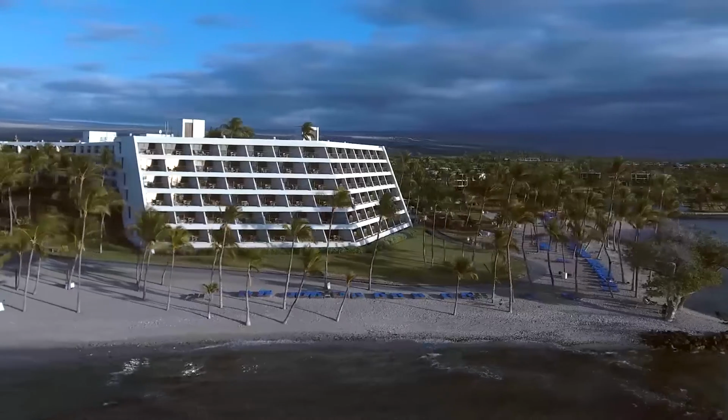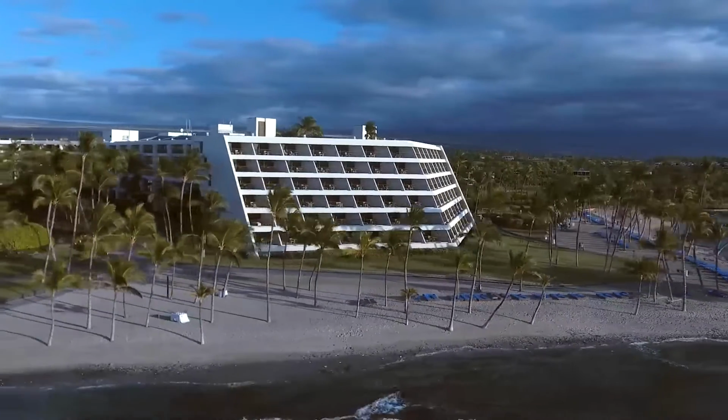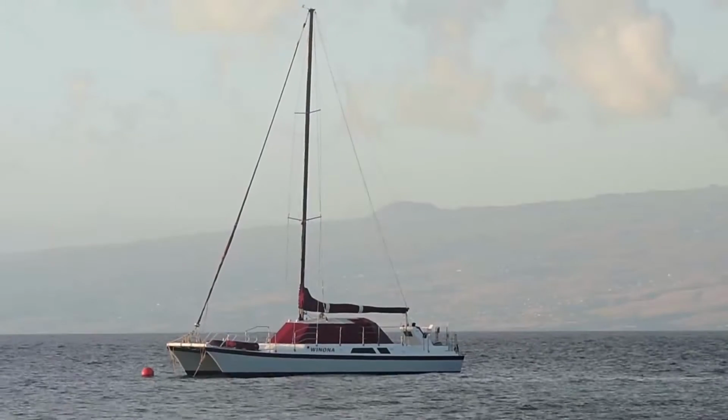It was another gorgeous day at a resort in Hawaii, and for the first lesson of the day, we decided to shoot the lobby.